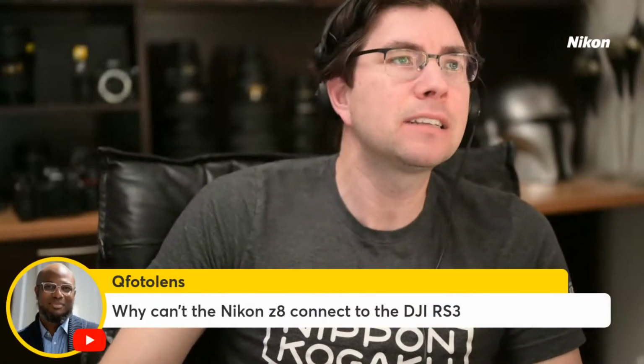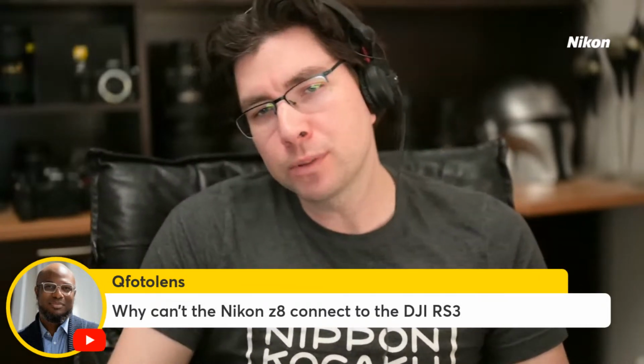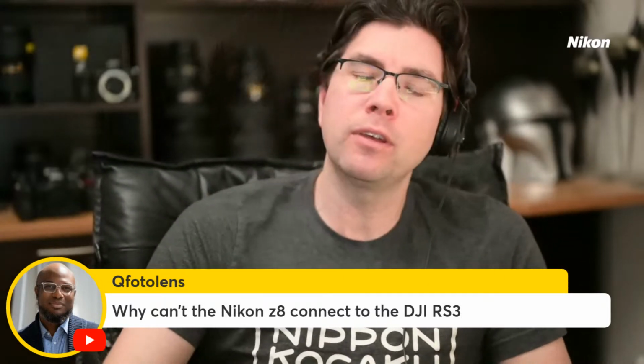All right. Now, photo lens. Why can't the Nikon Z8 connect to the DJI RS3? That I don't 100% know, to be totally honest with you. I believe it has something to do with the Bluetooth connection.